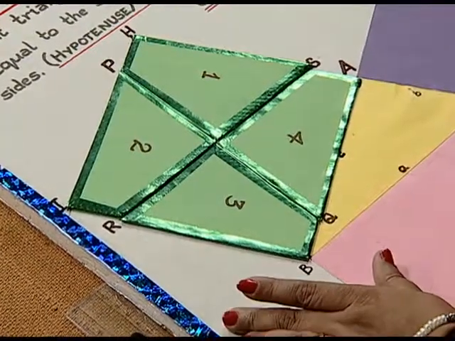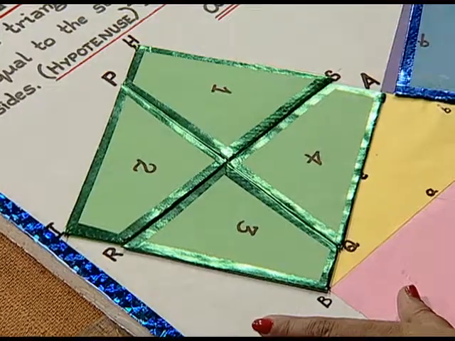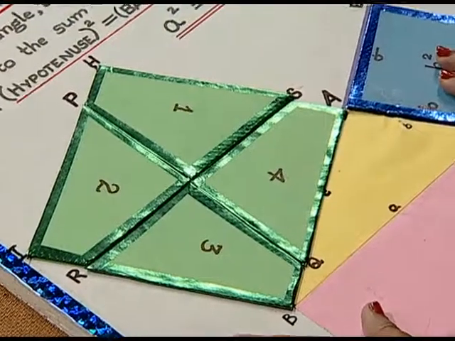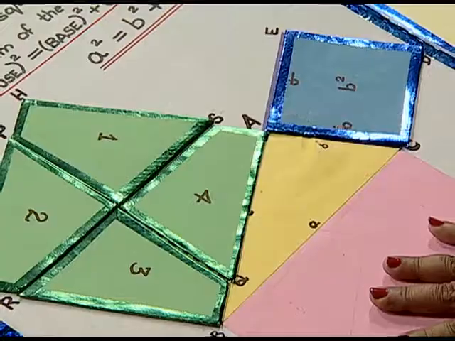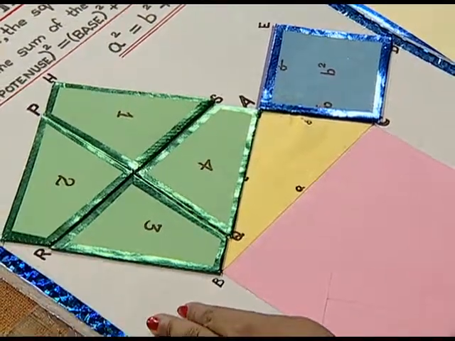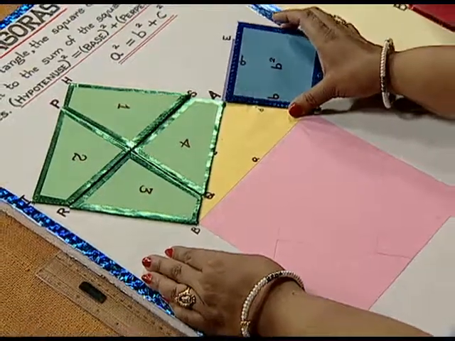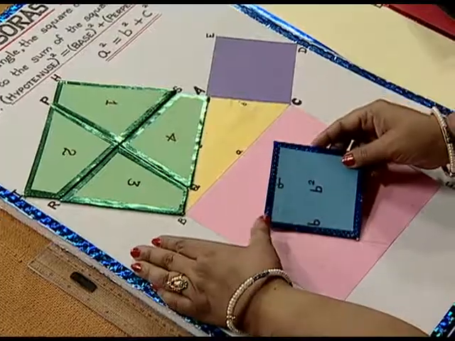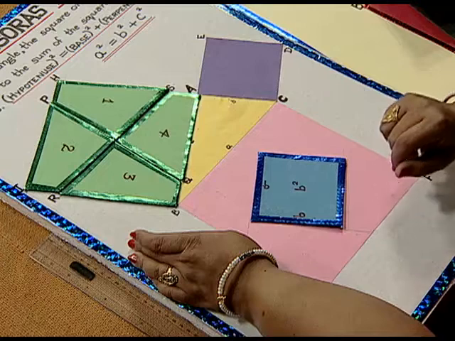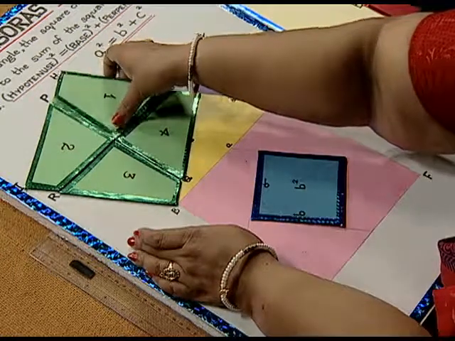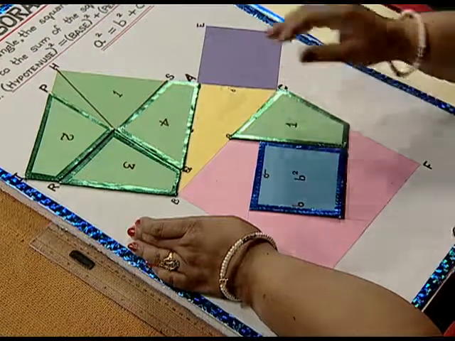Now, in order to verify our result, we need to arrange this square, that is the b square, and also these four quadrilaterals on the bigger square, that is BCFG. How do we do that? First, we pick up the cutout with area b square and place it at the center, this way. Now, we will arrange these pieces in this manner, so that they completely overlap the square.